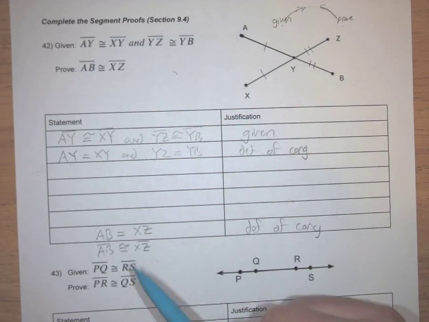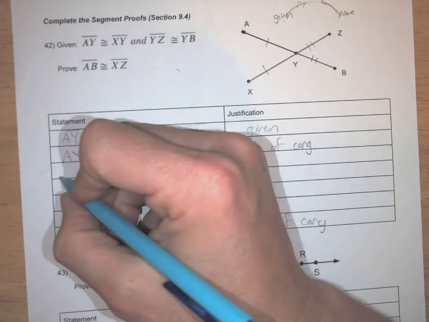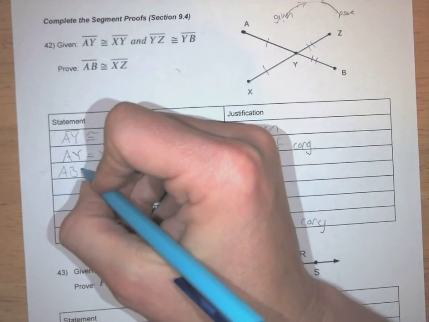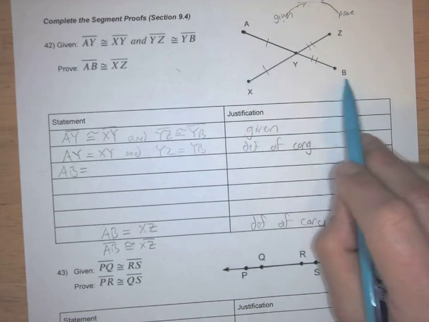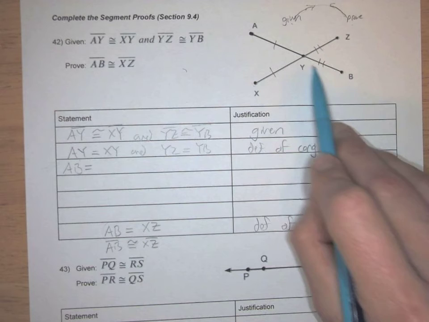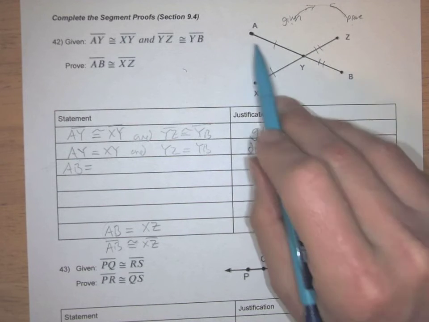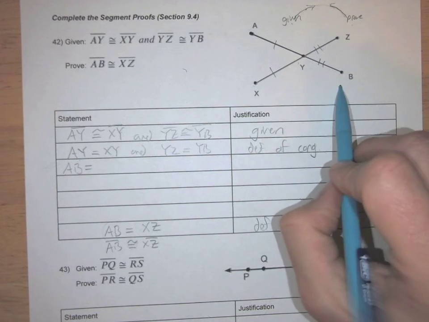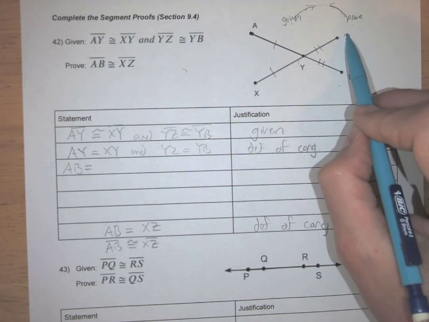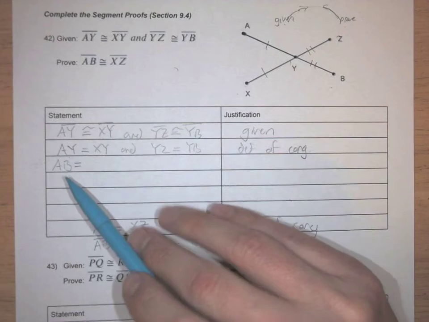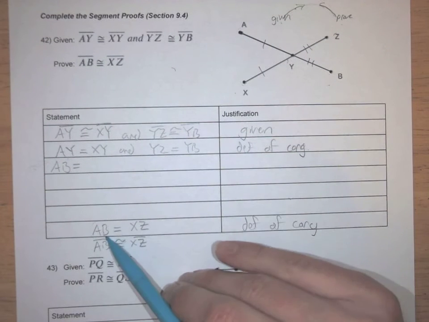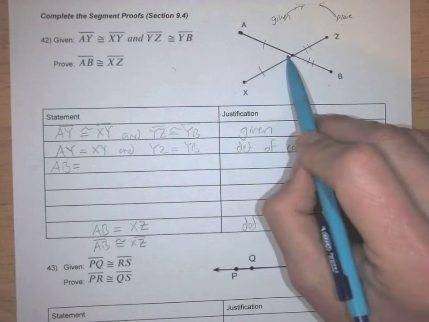So we need to actually come up with where AB comes from. We're going to have to get to AB eventually. So what we're going to do is go AB equals, and we're just going to look at AB. So how do we get AB from the pieces we have? Well, we have AY and we have YB and we have XY and YZ. So we're going to build this piece that we're going to need later. So AB is equal to AY plus YB.